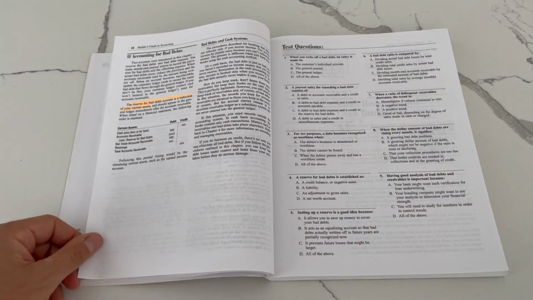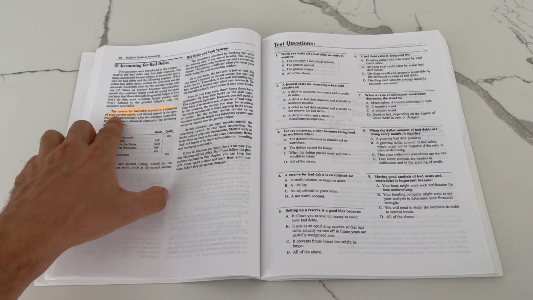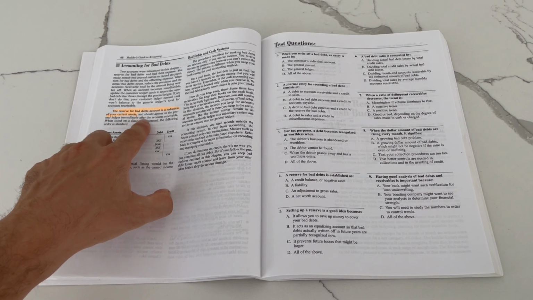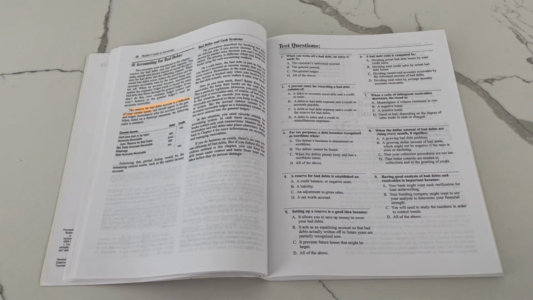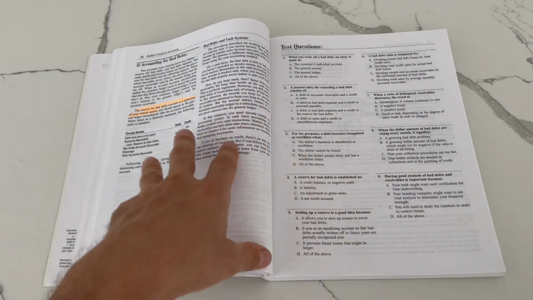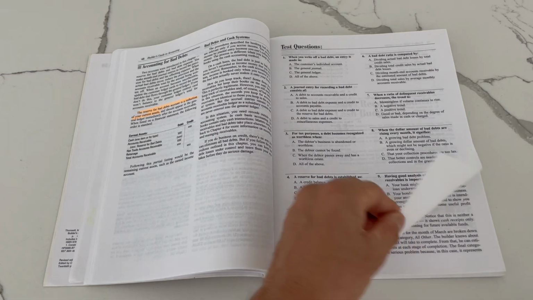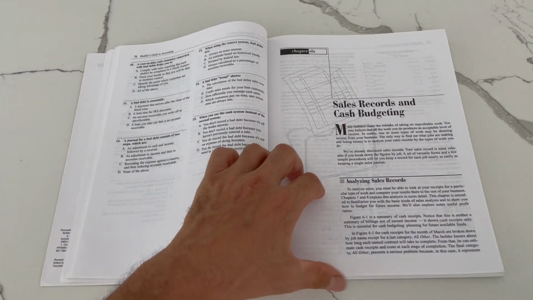All right, and on page 68, the reserve for bad debt account is a reduction of your current assets and should appear in the general ledger immediately after the accounts receivable. Pretty important, okay? On page 69, you have your test questions. Go over these, answer these. Like I said, if you read this chapter one time, I think you should be able to answer the test questions without any issues. The answers are in the back, okay? And we're going to go straight into chapter 6.